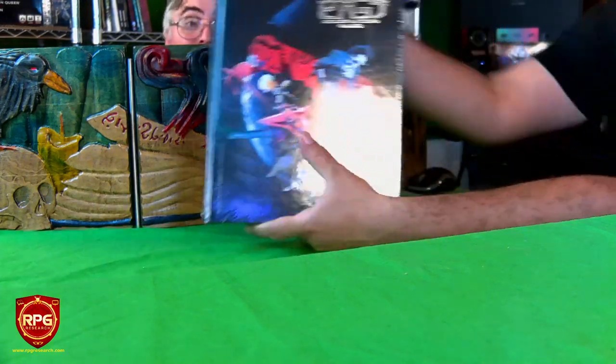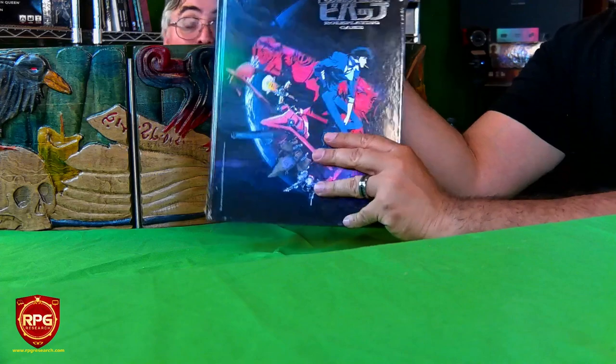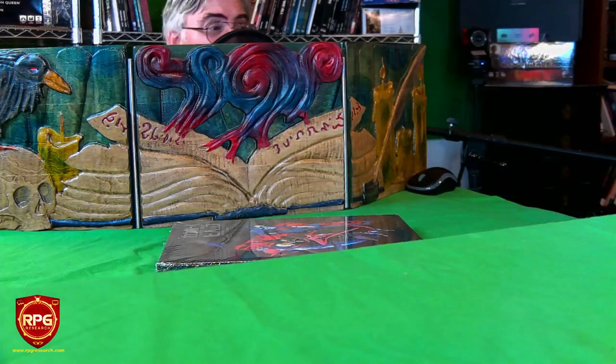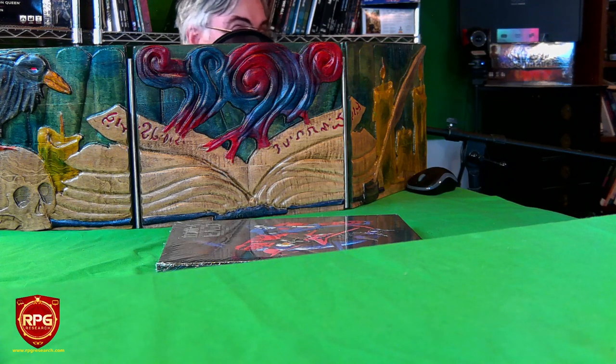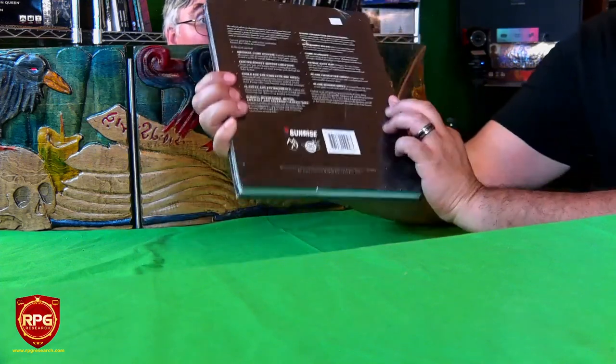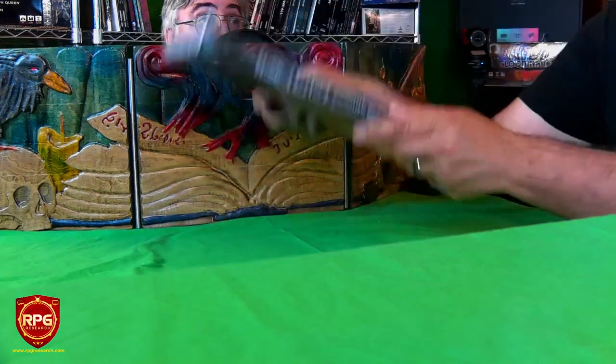But now we have this book. It looks nice. I'm going to crack this thing open. This book is about $50. You can see the sticker for the actual price on the back. Yeah, $54.99.